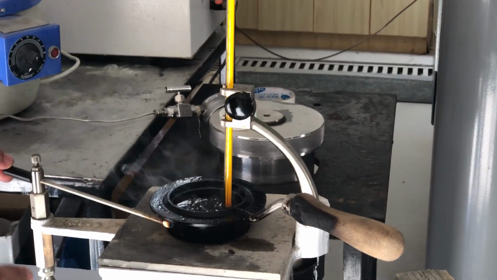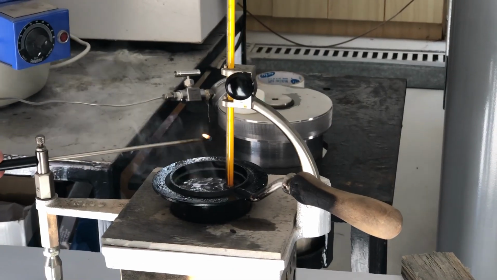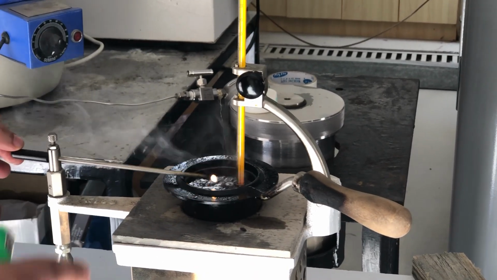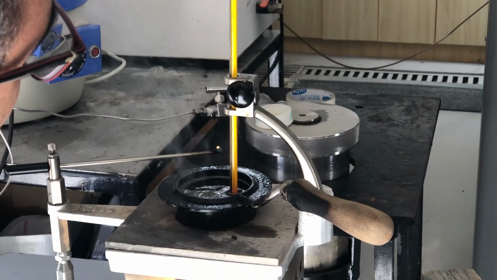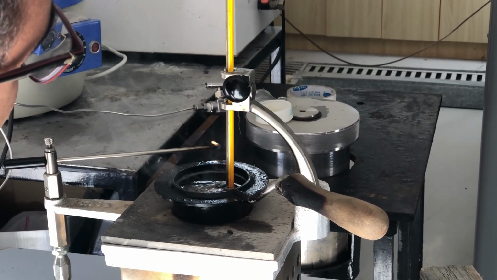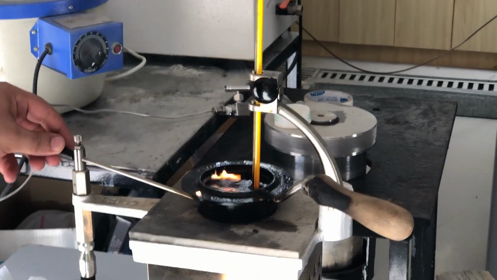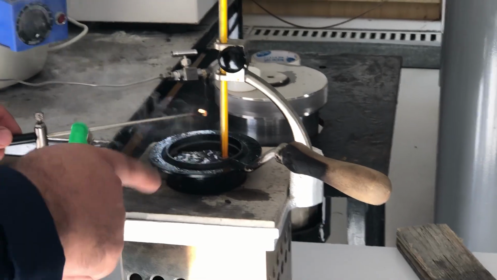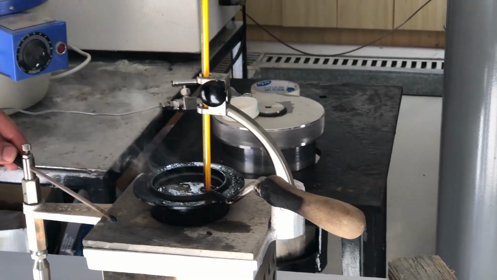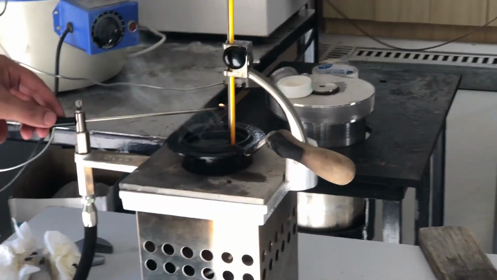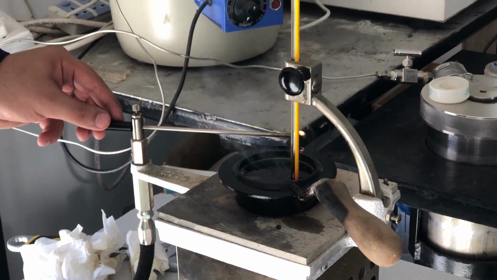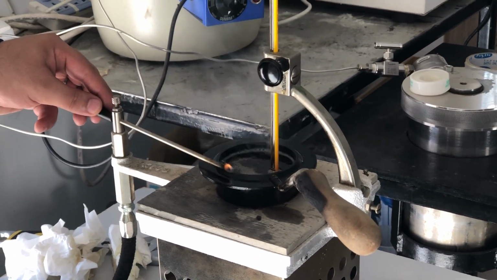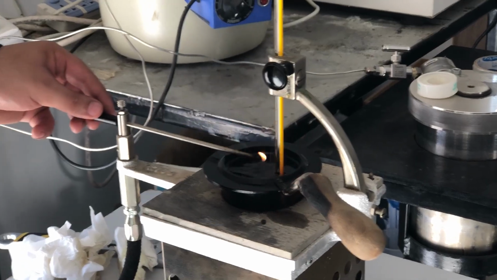Yeah. And now it is flashing. You see that the flash is coming. Now the temperature is 272 degrees Celsius. See, if I continue, more flashes will come and go. We continue until we have a constant fire.